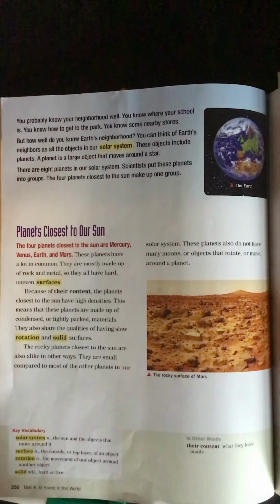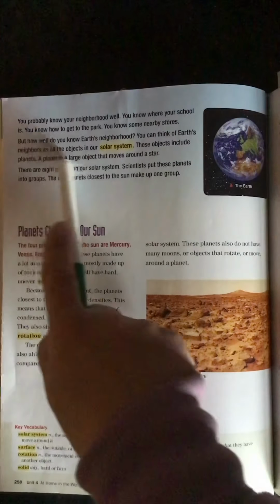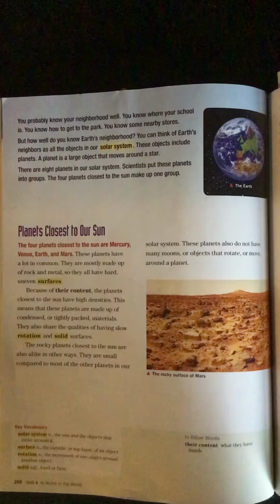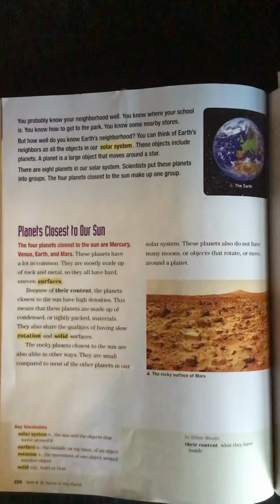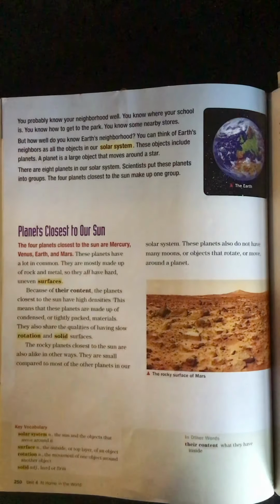These objects include planets. A planet is a large object that moves around the sun. Possibly an important fact. If you have highlighting, you can keep that there. There are 8 planets in our solar system. Scientists put these planets into groups. The 4 planets closest to the sun make up one group. The 4 planets closest to the sun are Mercury, Venus, Earth, and Mars.